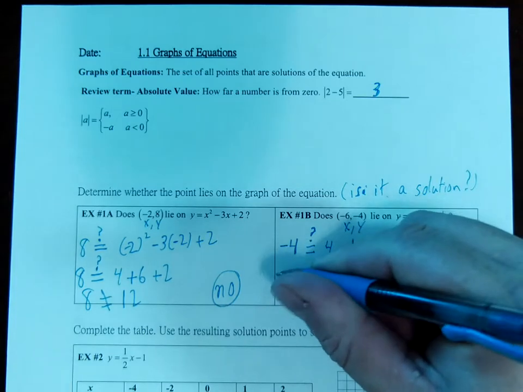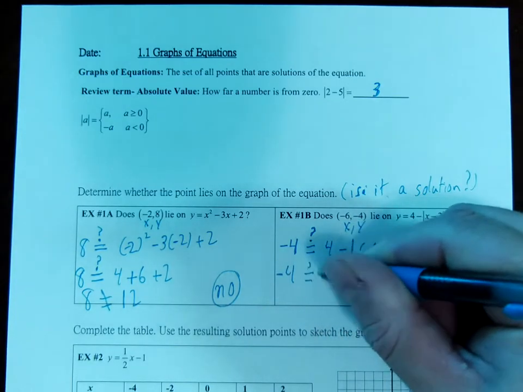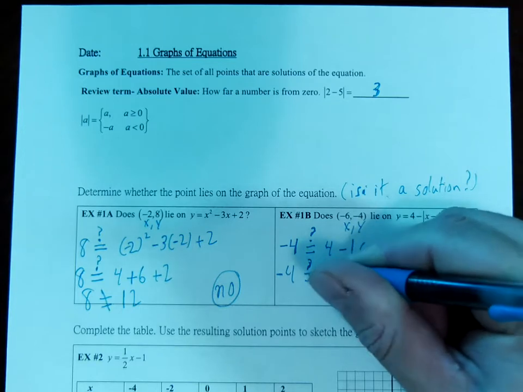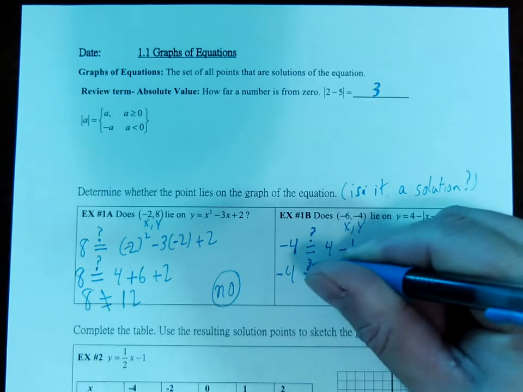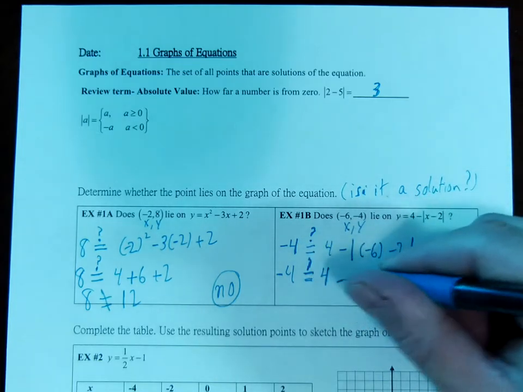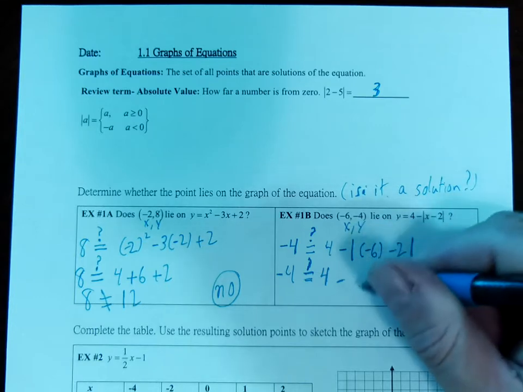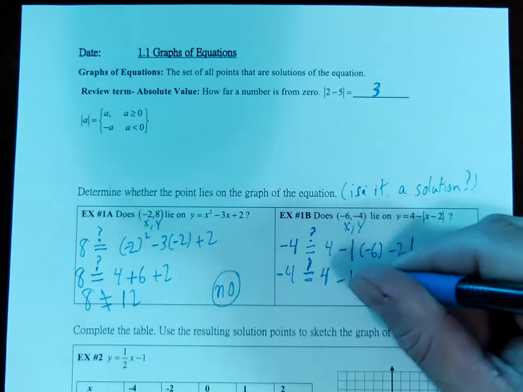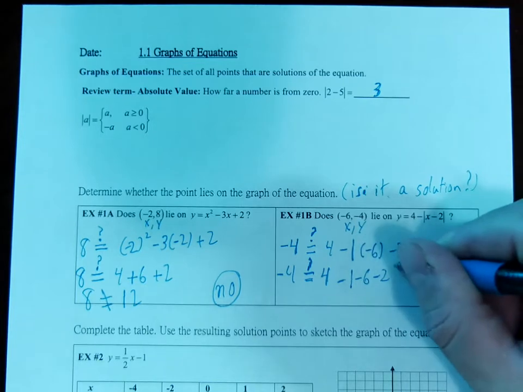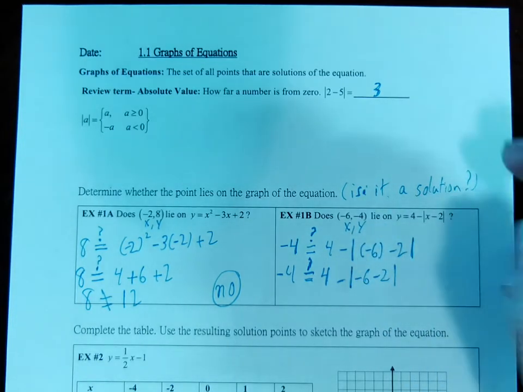So what I'm going to do first here, I'm asking, does -4 equal, question mark? And sometimes I get a little bit sloppy with that. 4 minus, we're going to remove this parenthesis around the -6, it's unnecessary. And then we're going to take -6 minus 2 to yield -8 inside that absolute value bar.